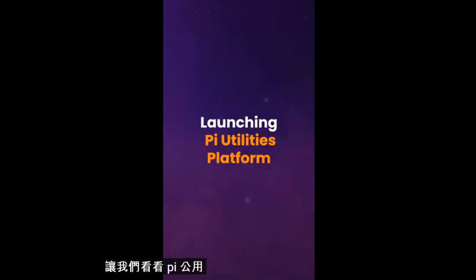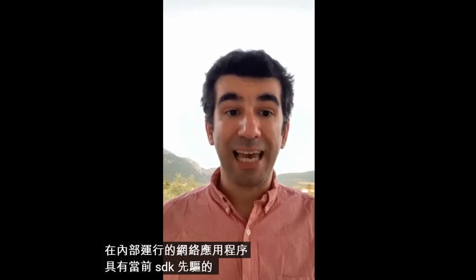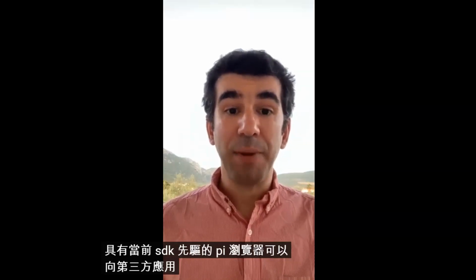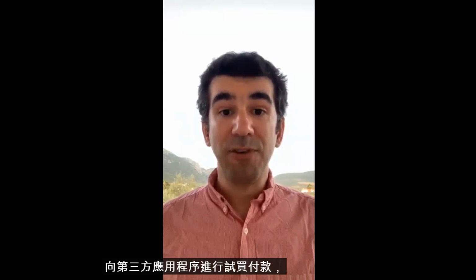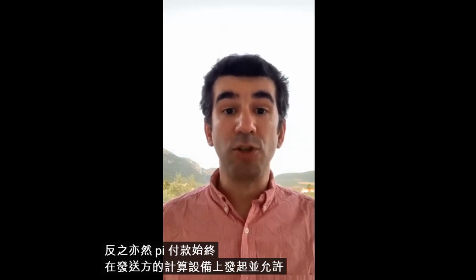Let's look at the Pi Utilities platform launch. Pi apps are implemented as web apps that run inside the Pi browser. With the current SDK, pioneers can make test Pi payments to third-party apps and vice versa. A Pi payment is always initiated and permitted at the computing device of the sender, be it an individual pioneer or a third-party Pi app.